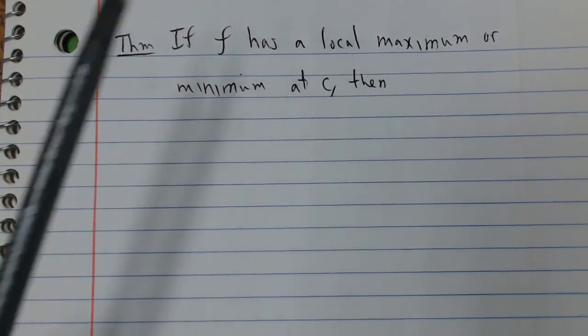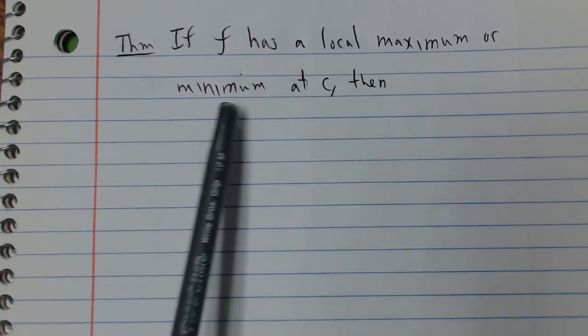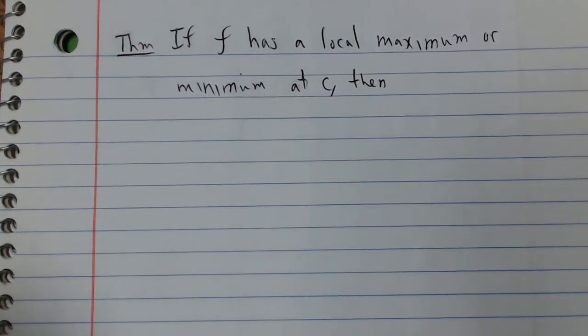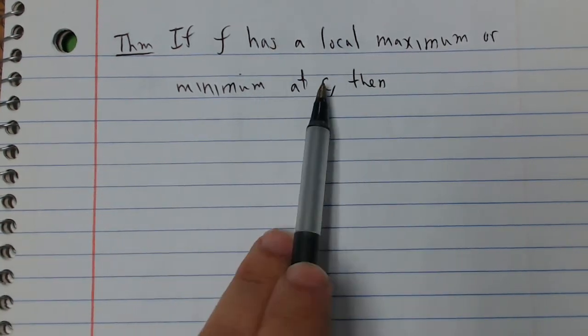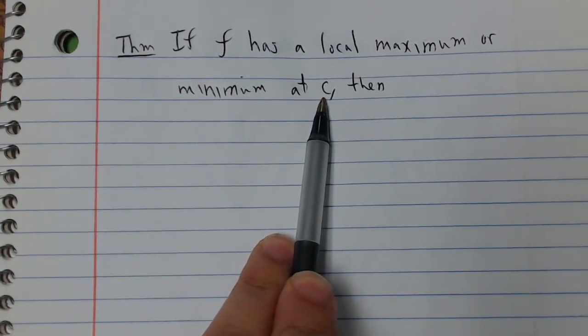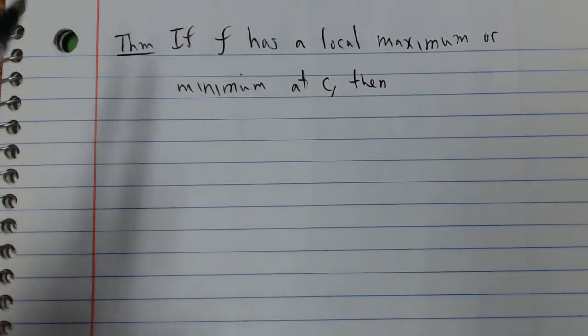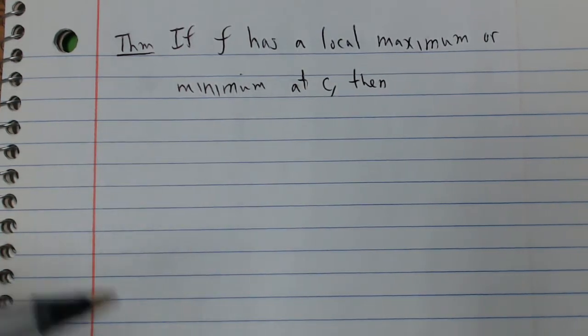Now, what are we saying? If we have a local maximum or minimum at c, then what could you say? Whether f prime exists or not, we can then say for a fact that at x equals c, we have a critical number, because at local maxes or mins, my derivative is either going to be 0 or it's not going to exist. Okay, so what do I mean by that?